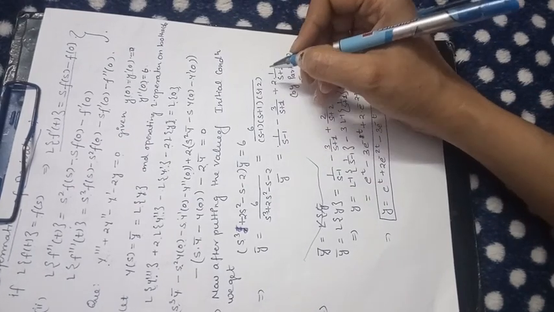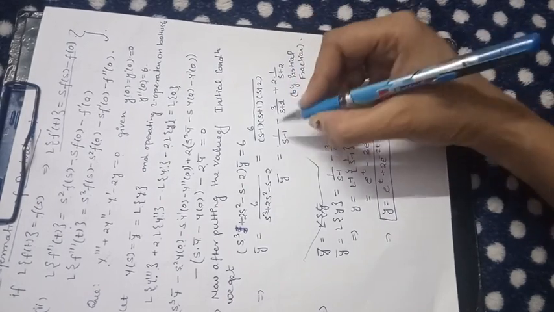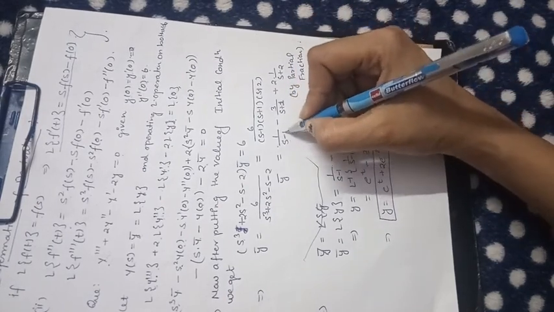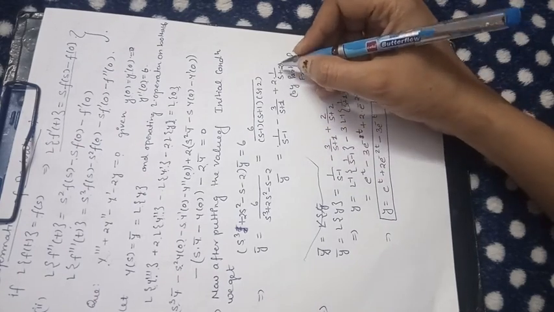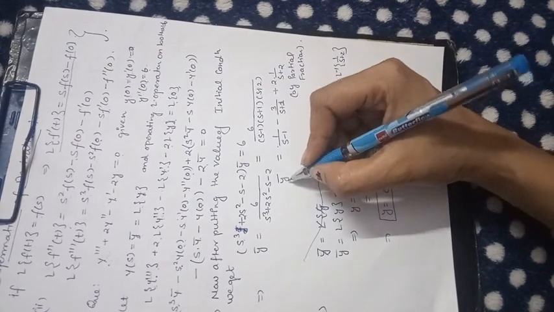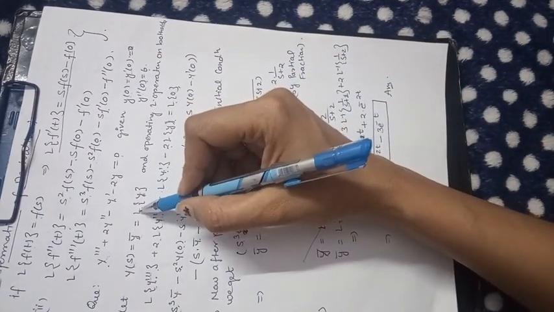Now with the help of partial fractions you can convert this function separately like this: 1 upon (s − 1) minus 3 upon (s + 1) plus 2 into 1 upon (s + 2). This is equal to y bar. Y bar is what? Earlier you mentioned that y bar is equal to L of y.